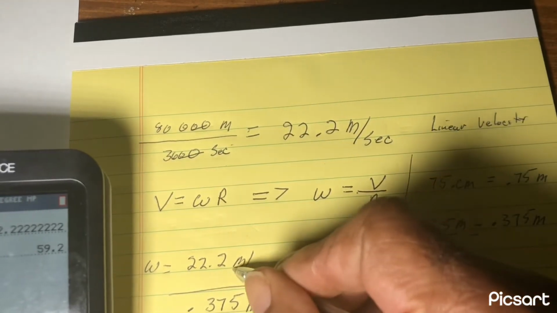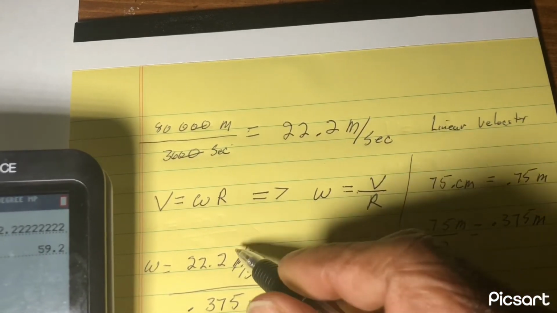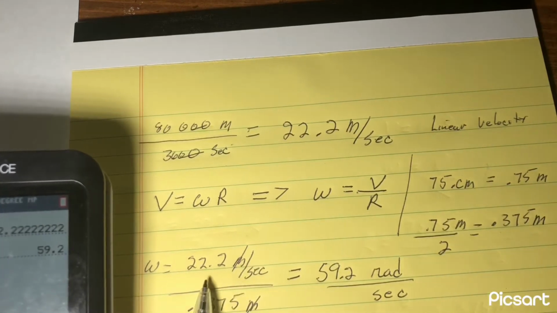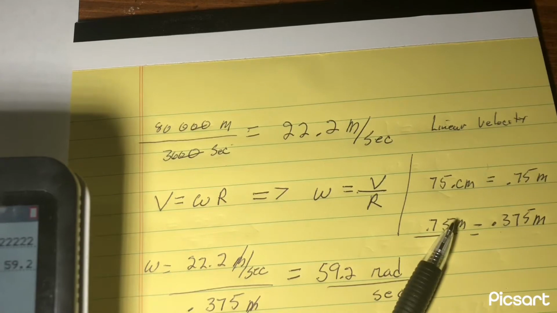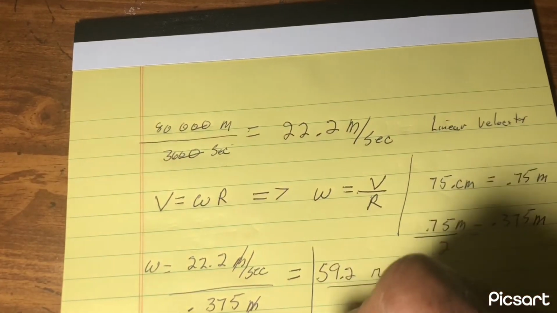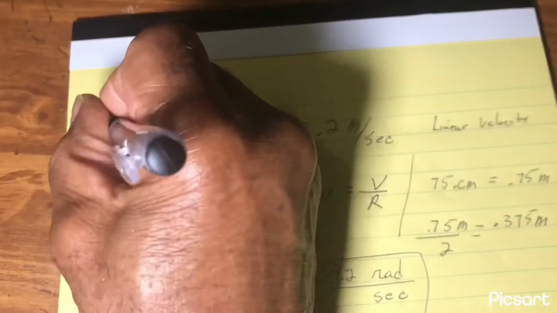You can see here the meters will cancel, and all you're going to have is a dimensionless number, which will be radians per second. Okay, so this is part A.